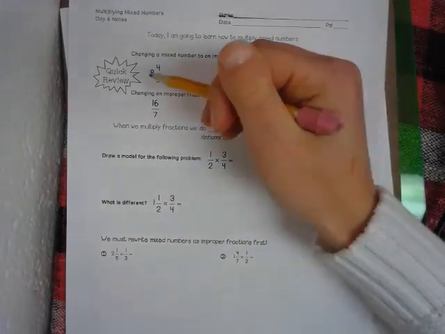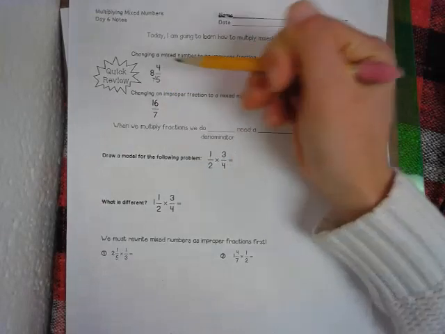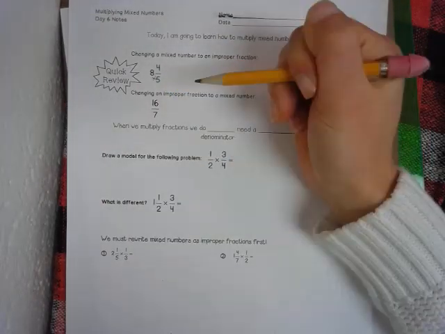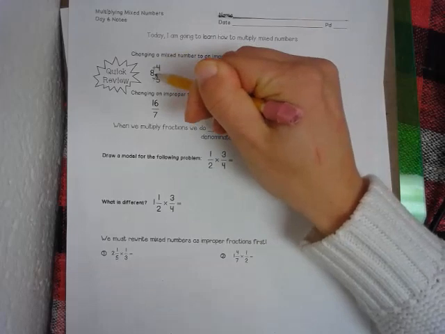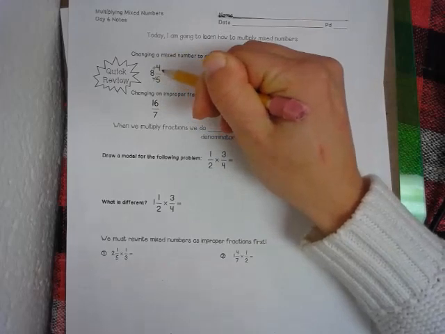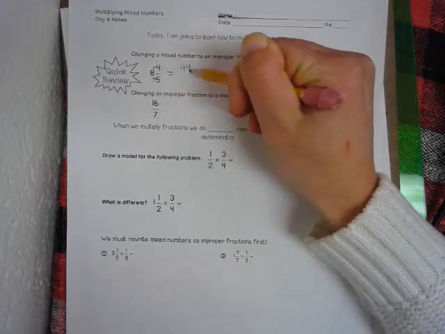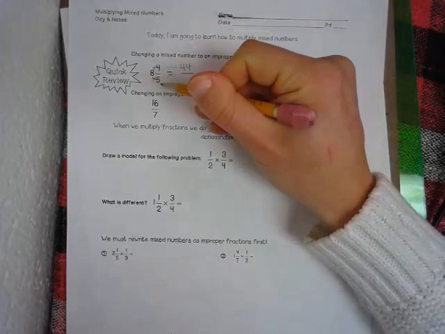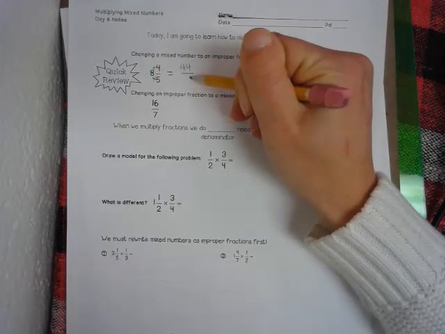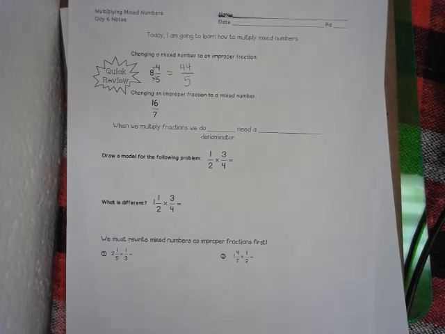Remember, we start at our denominator, which is 5. We multiply by 8, and we add 4. So 5 times 8 is 40, plus 4 is 44. That's our numerator. Our denominator stays the same. So our denominator is 5 here. Okay? And now we're going to review how to change an improper fraction to a mixed number.